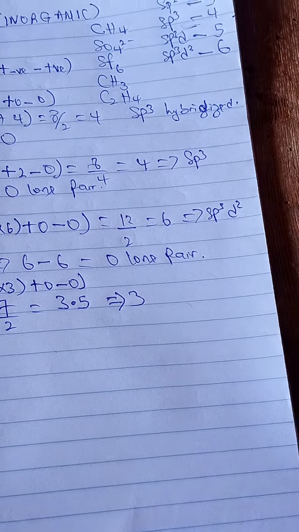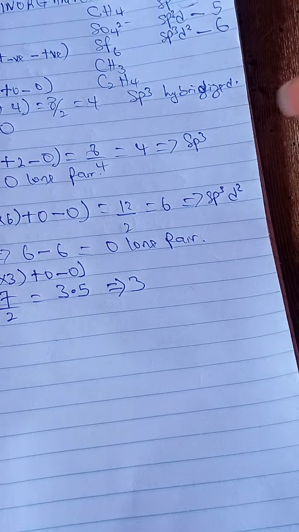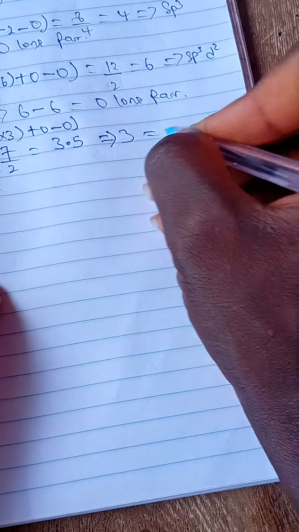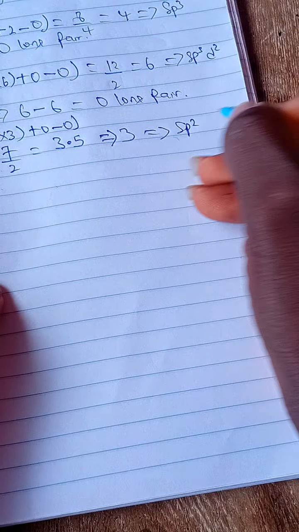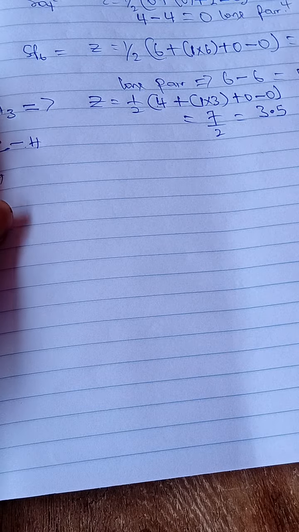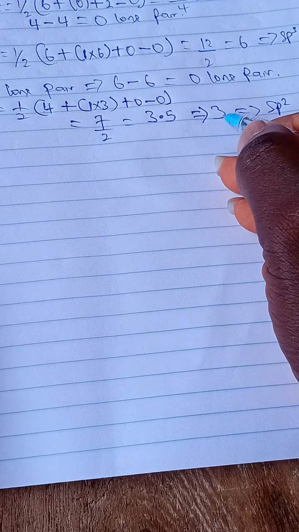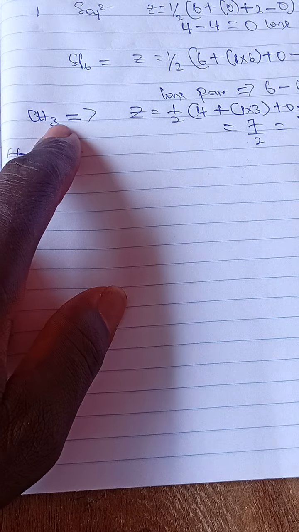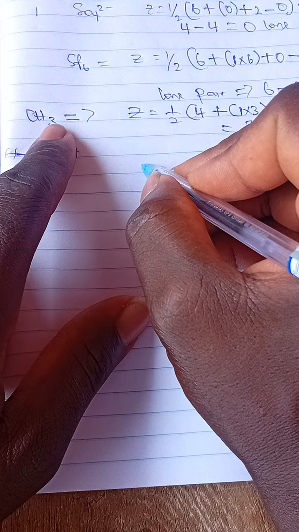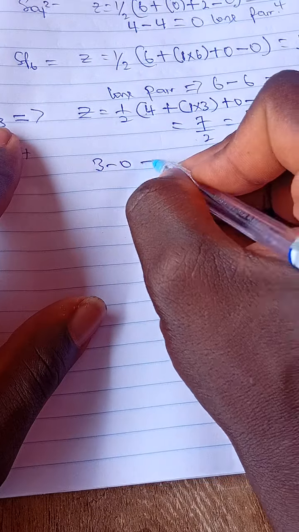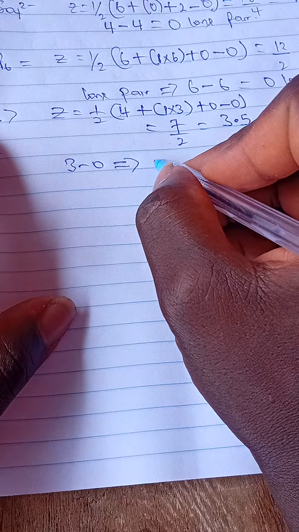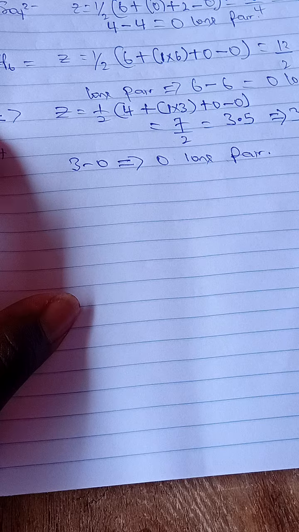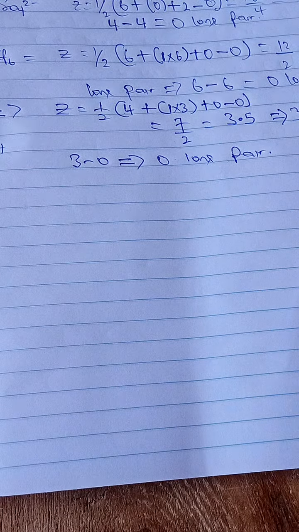Are we together? So which one is 3 there? That should be sp2 hybridized. Now how do we know the lone pair? Like I said, we have 3 here. How many bonds does it have with hydrogen? 3 bonds to 3 hydrogen. So your lone pair will give you 3 minus 3. That means CH3 has no lone pair, 0 lone pair. So that's that for that.